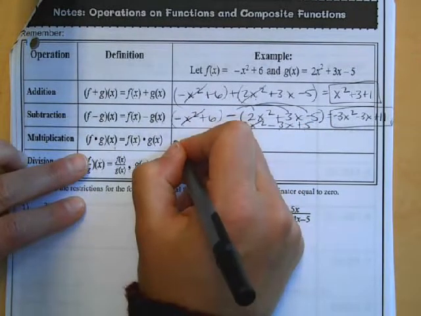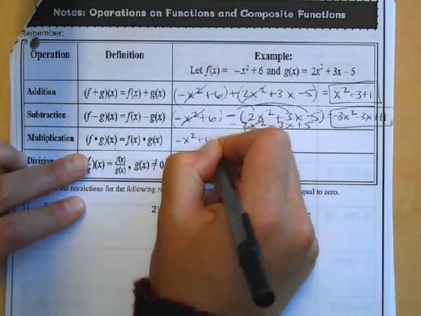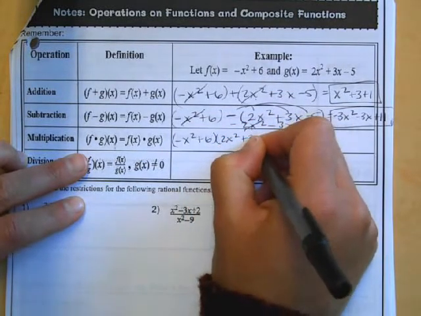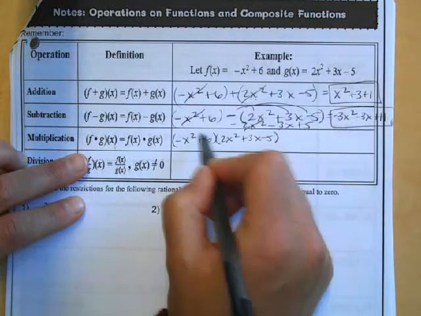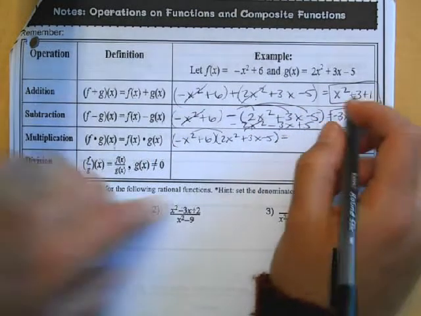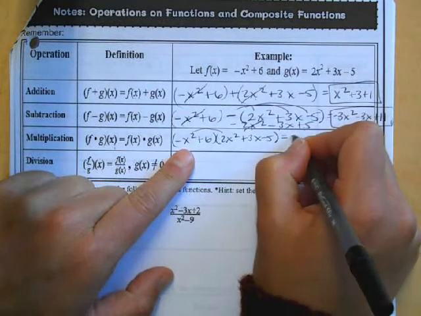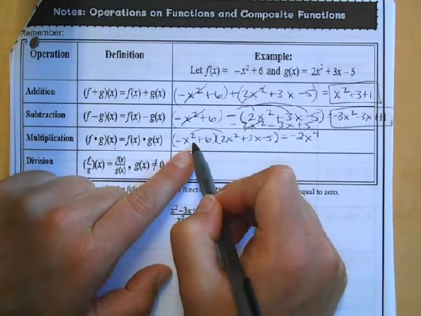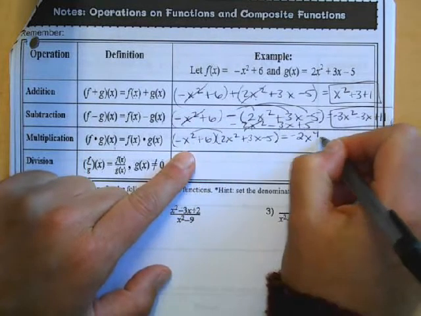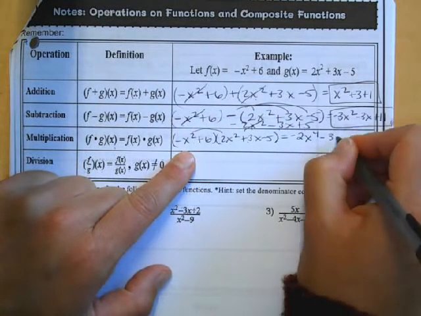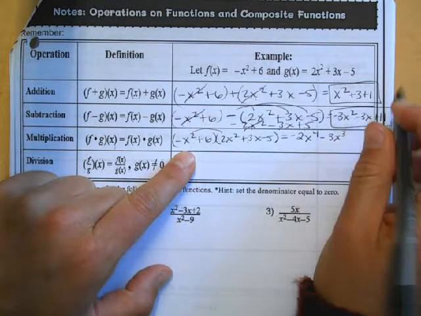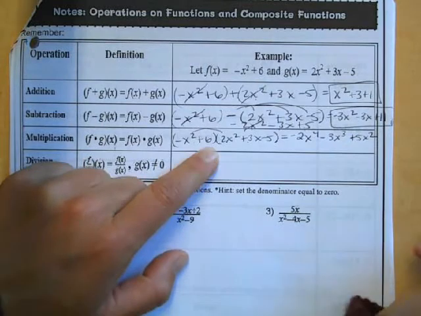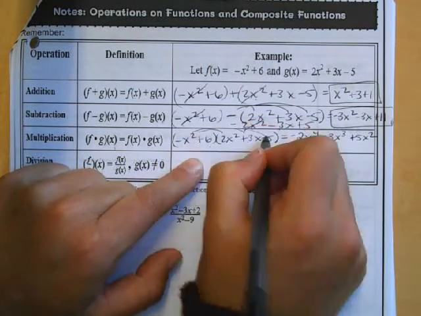This is just multiplication, so I'm going to be multiplying negative x squared plus 6 times 2x squared plus 3x minus 5. Again, I'm distributing all of these, and we'll have to combine like terms. So negative times a positive will be a negative 2x to the fourth, negative 3x to the third, positive 5x squared.